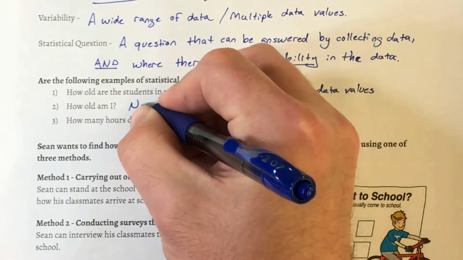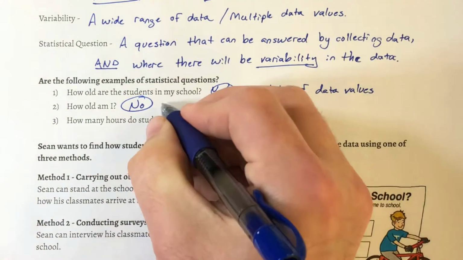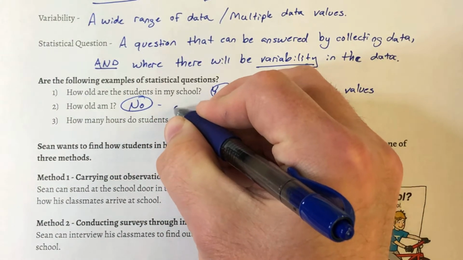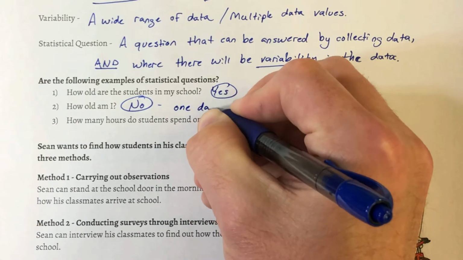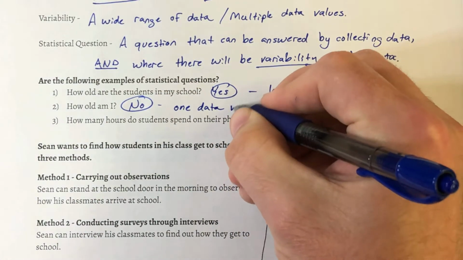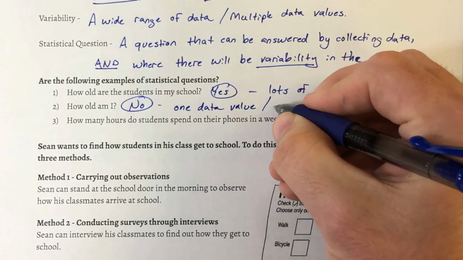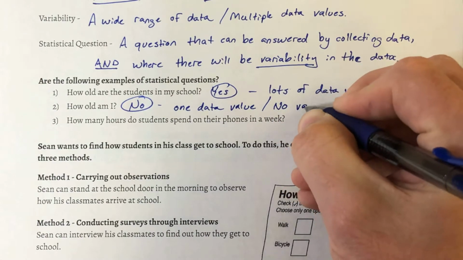So this is no, that's not a statistical question. Again, why? Because there's only one data value. You can answer it. One word, done. So, in other words, there's no variability.